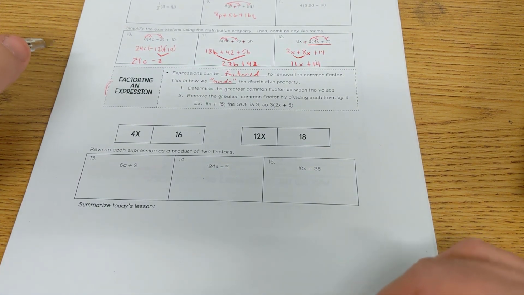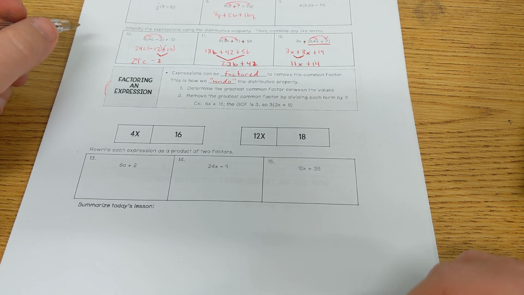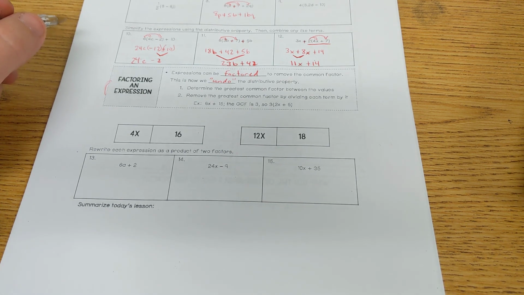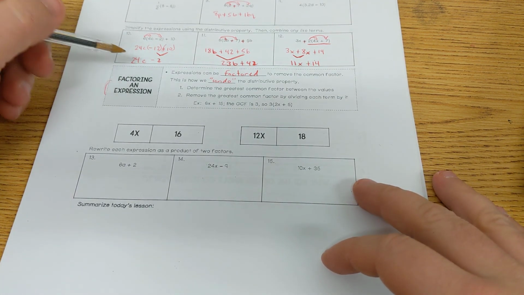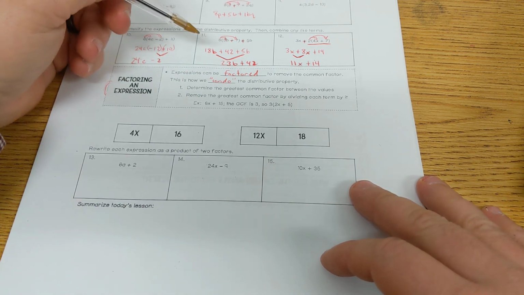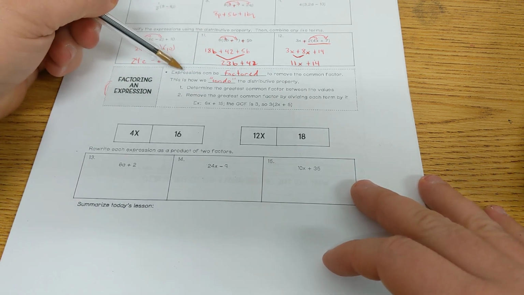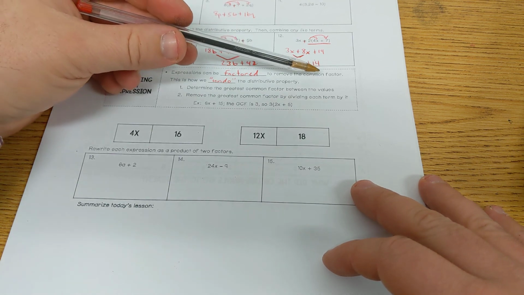Good morning, everybody. Yesterday we talked about using the distributive property to simplify equations or expressions. So today, and I told you yesterday on that video, we're going to talk about factoring an expression. Okay. So I've already filled in just a little bit here, so we didn't have to wait for me to write it. Expressions can be factored to remove the common factor.